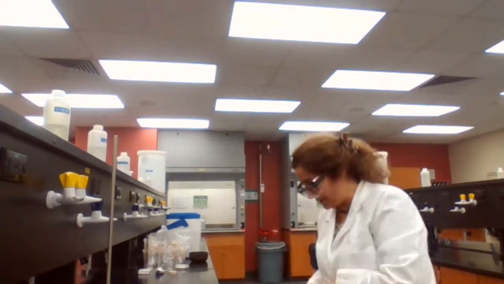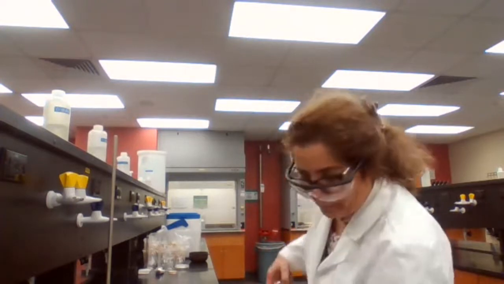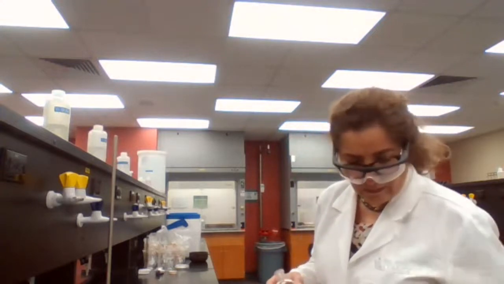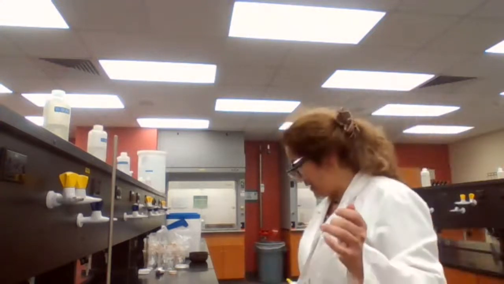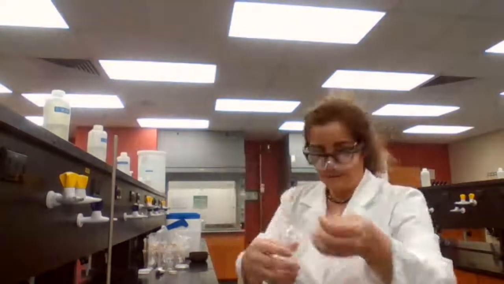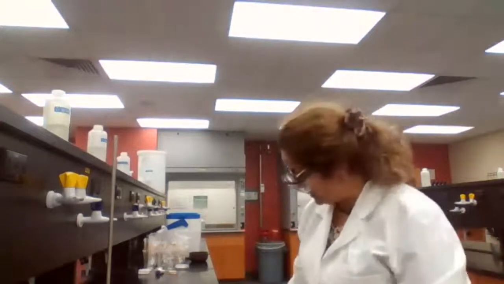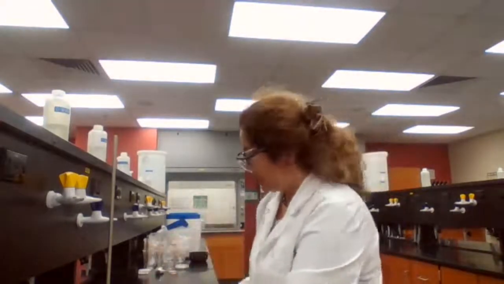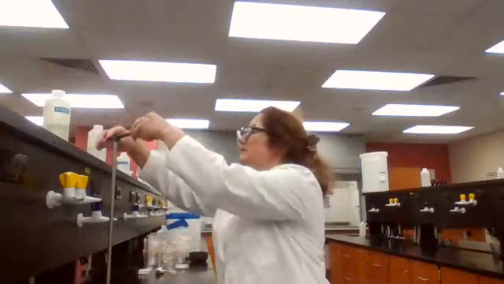And when we are using a separatory funnel, we want to learn how to use it. I have a choice of two. I think this one looks better for my study. This setup is very simple.